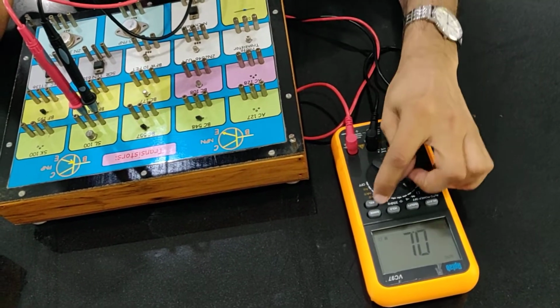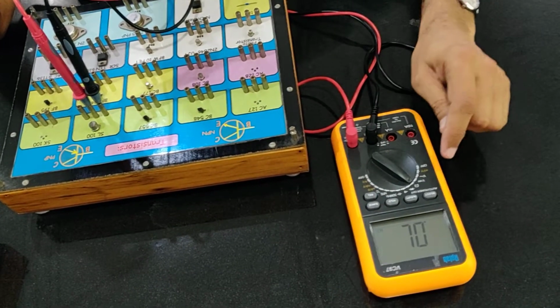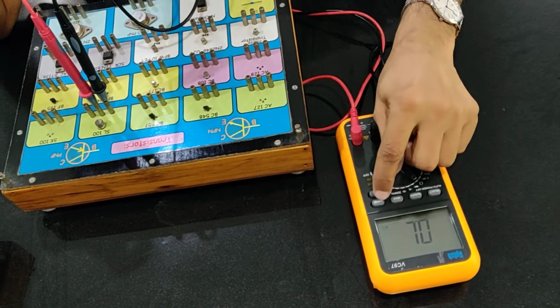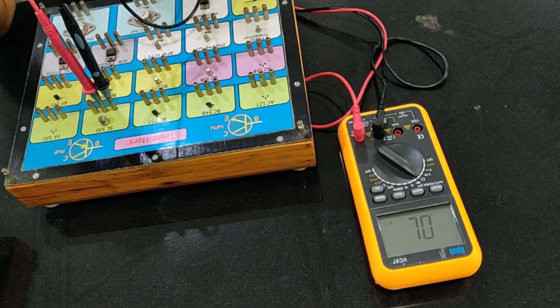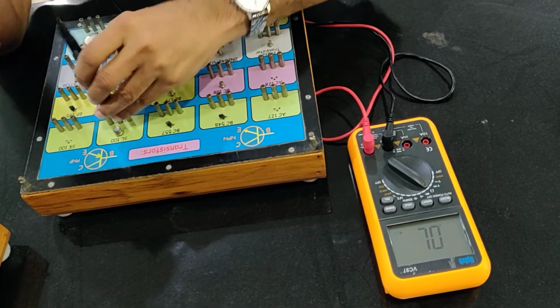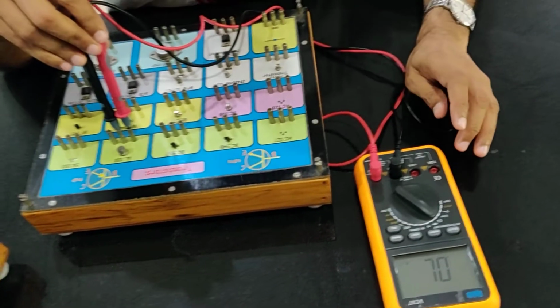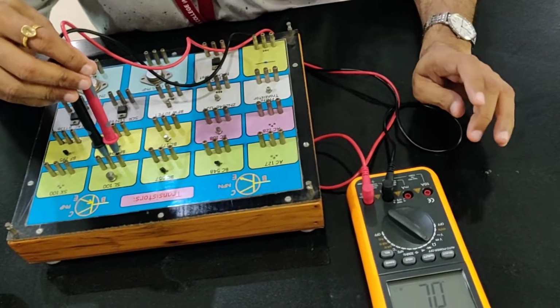Here it shows that the resistance is very, very large. So between these two, maybe the transistor is not working.